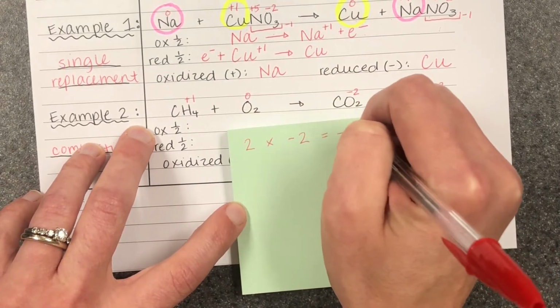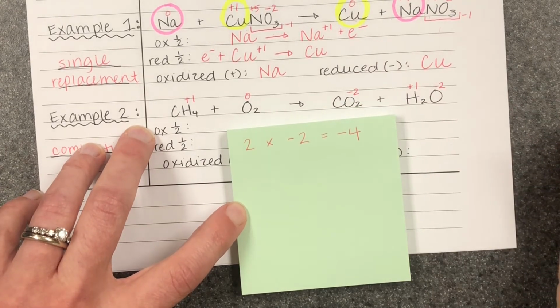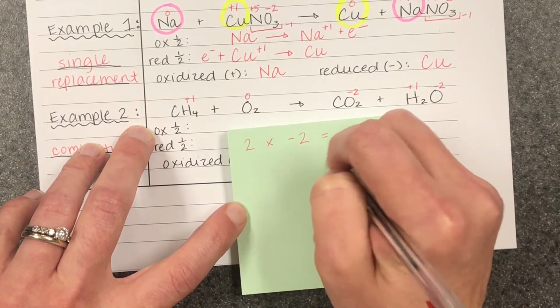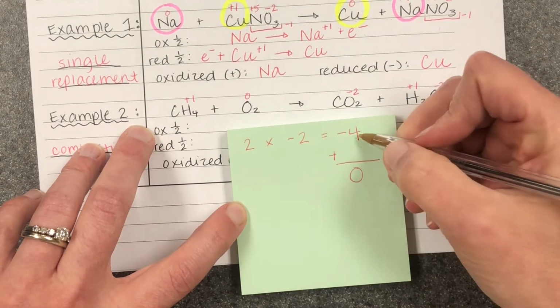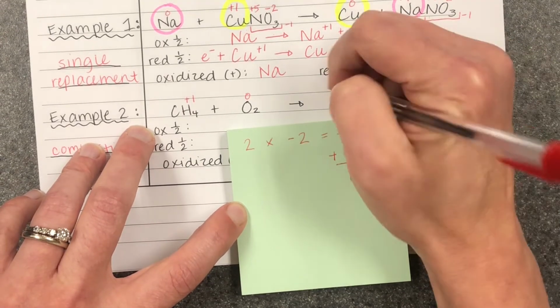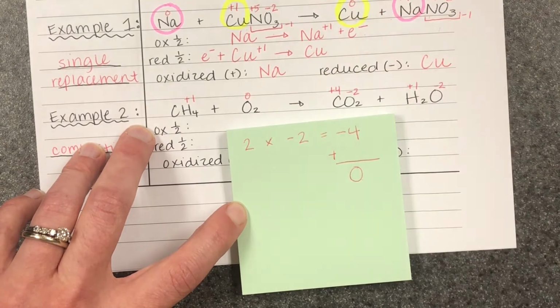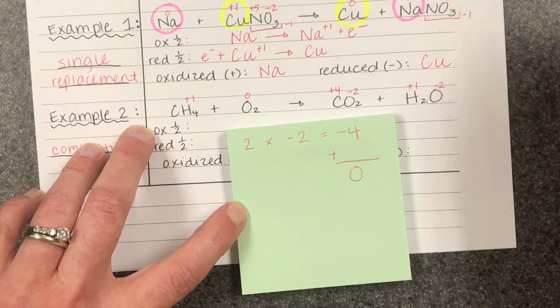That gives me a net negative charge of -4. We have to add something to that, and the charge on this compound is 0. So what are we going to add to -4 to end up with 0? We're going to add +4. So +4 is going to be the oxidation number for the carbon in carbon dioxide.